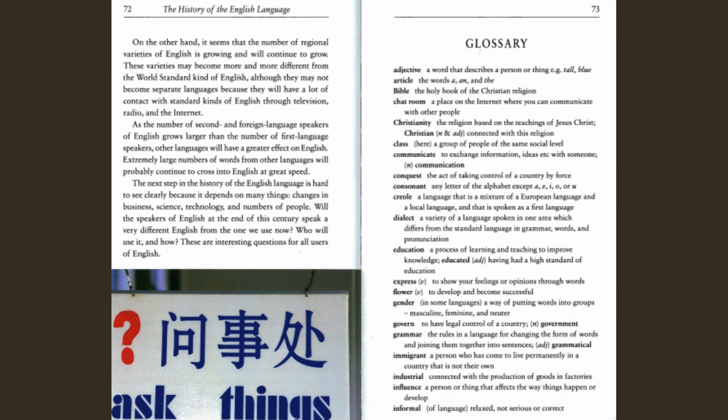On the other hand, it seems that the number of regional varieties of English is growing and will continue to grow. These varieties may become more and more different from the world standard kind of English, although they may not become separate languages because they will have a lot of contact with standard kinds of English through television, radio, and the Internet. As the number of second and foreign language speakers of English grows larger than the number of first language speakers, other languages will have a greater effect on English. Extremely large numbers of words from other languages will probably continue to cross into English at great speed.